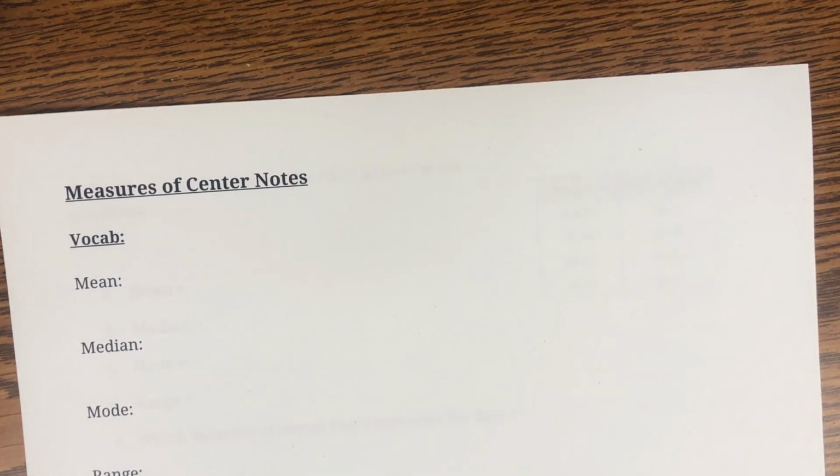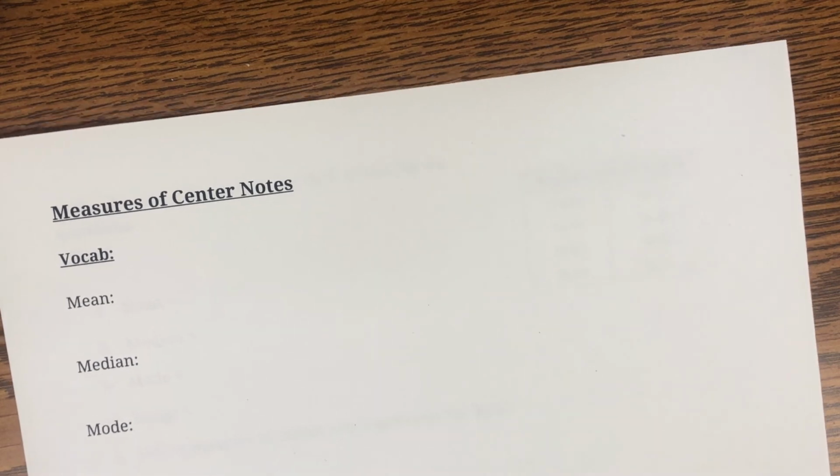Goal for today is to work on some statistics. And the first thing we're really going to look at is the measures of central tendencies. We're calling it the measures of center. And a couple terms that we're going to use is what we're going to go over first.